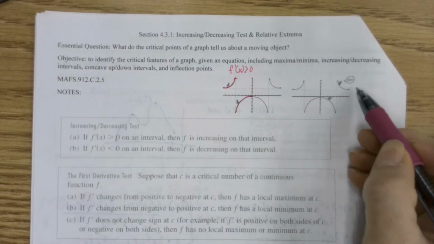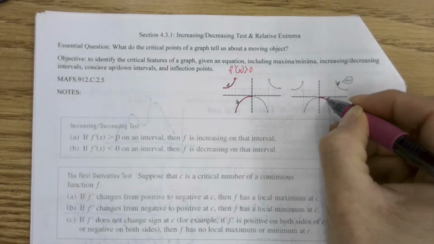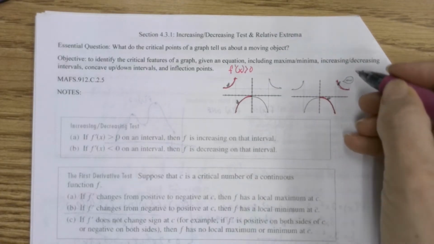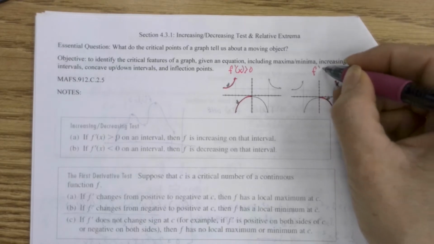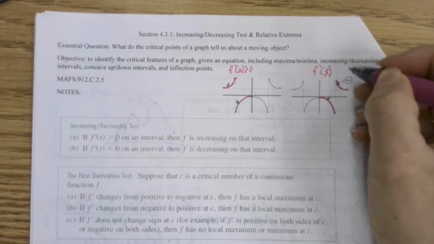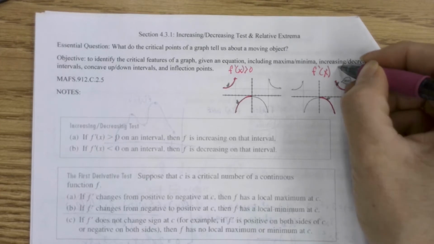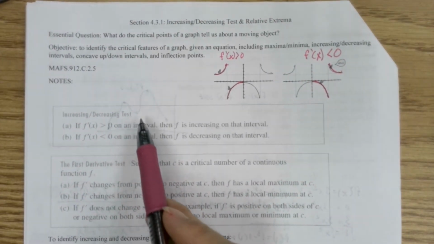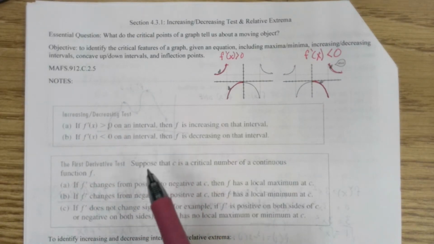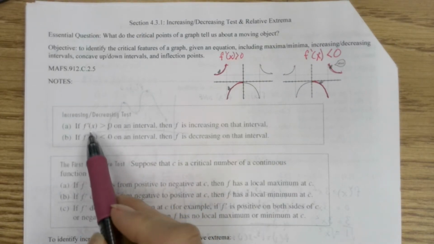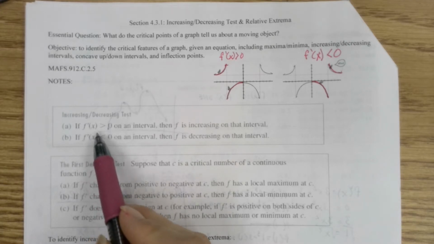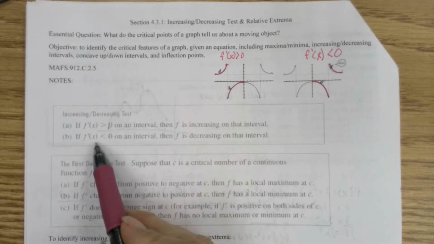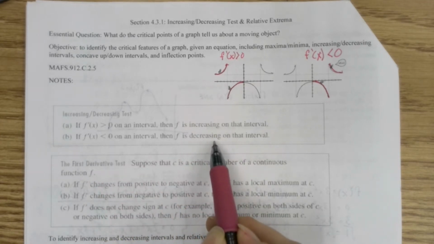And if you're looking at a function that is decreasing on an interval, as x increases, y decreases. So both of these would be examples. What do we know about both of those intervals? Our slope of our tangent line is negative, therefore our first derivative would be less than 0. So our increasing-decreasing test tells us when a function is increasing or decreasing. So we will find the first derivative, and when the first derivative is greater than 0 on an interval, we know the function is increasing. When the first derivative is less than 0, we know that f is decreasing.